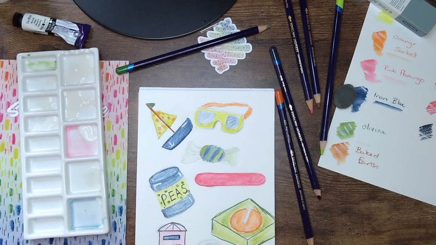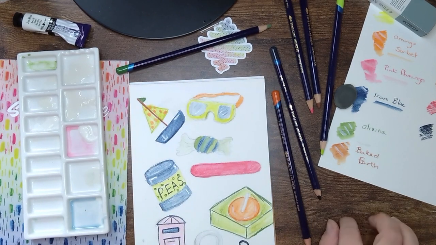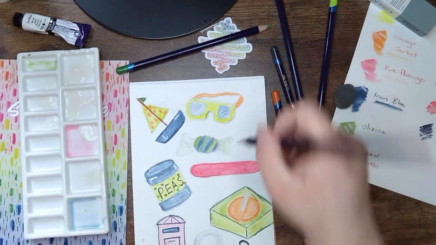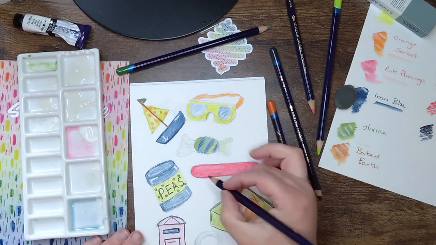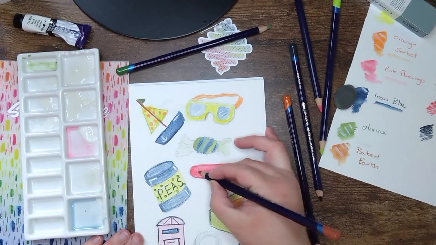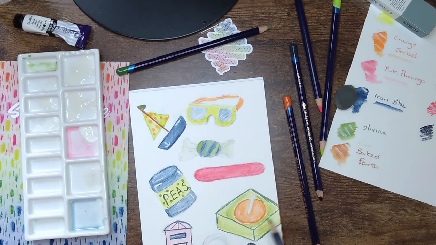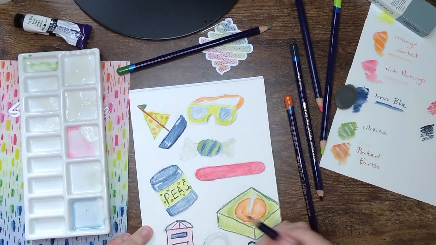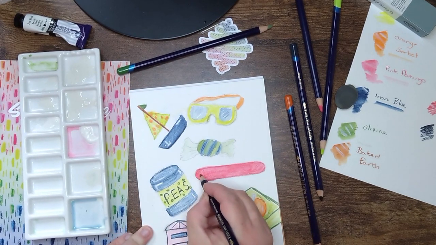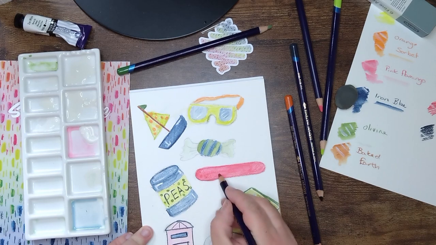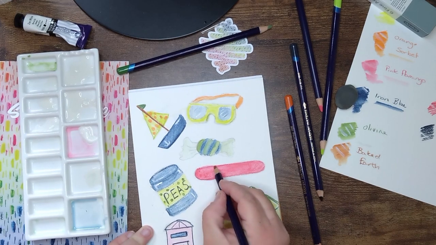Right. Nail file. How am I going to make this look like a nail file? I'm going to have to add some bumps in, I think, to add the texture to it. I use the brown. It's really not easy.